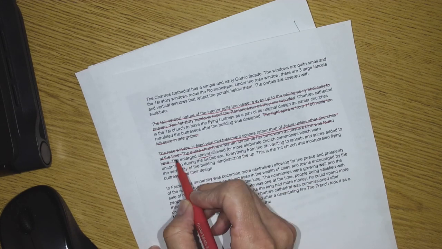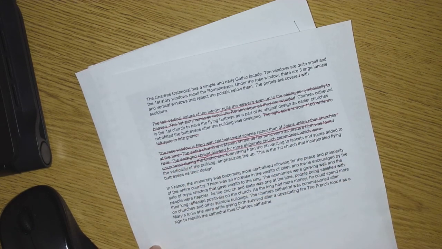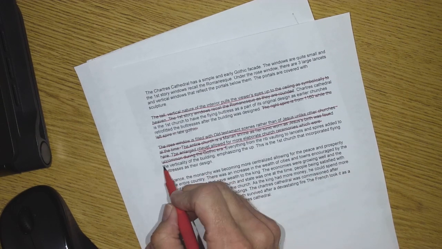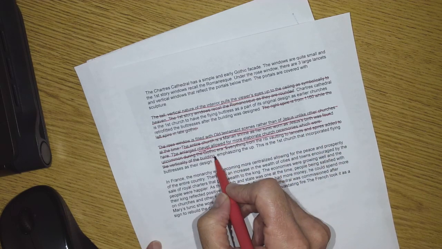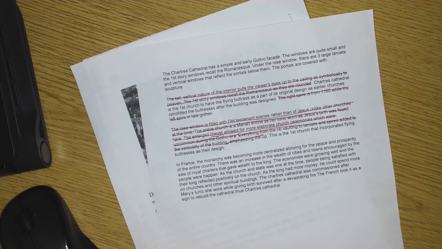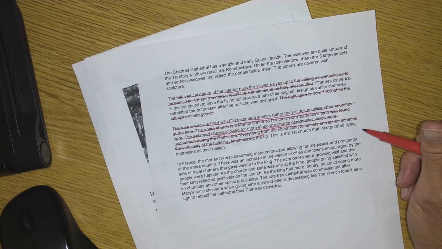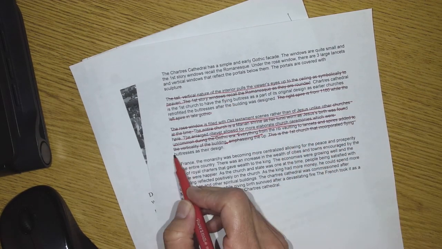Okay, the enlarged Chevette. No, that's not even legitimately you. Everything from the rib vaulting to lancets and spires added to the verticality of the building. Verticality was like all over the place. Emphasizing the up. That might have been original, but it's attached to stuff that's totally fake. So take that. This is the first church that incorporated flying buttresses as the design. Now, I think that's already been in there before, so I'm just going to get rid of that.